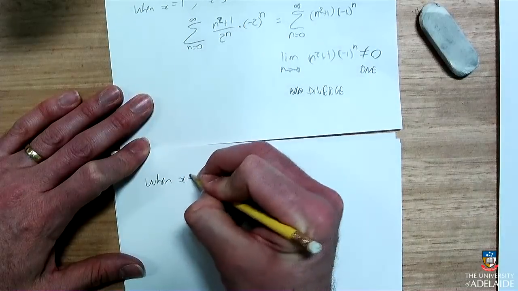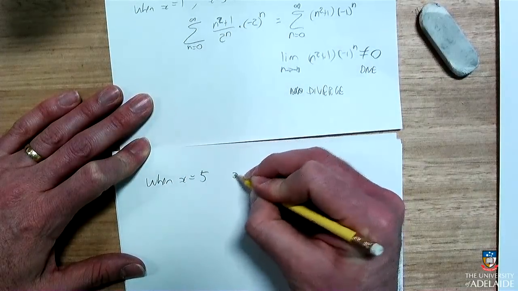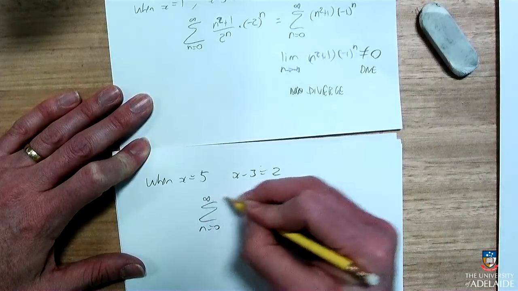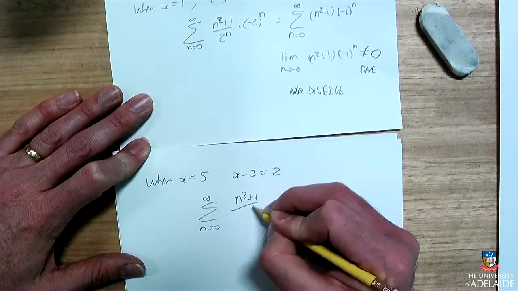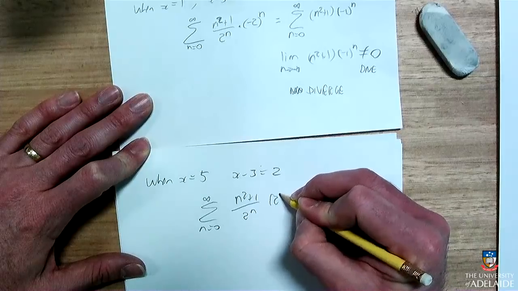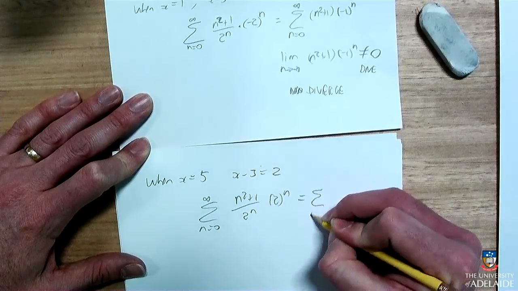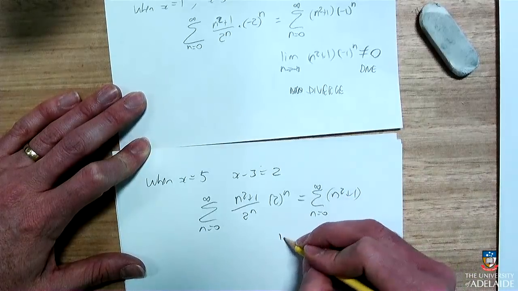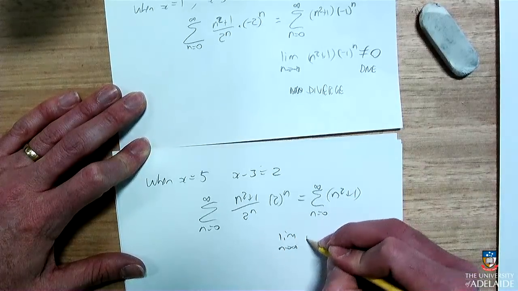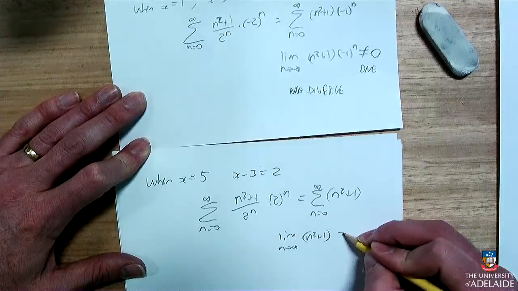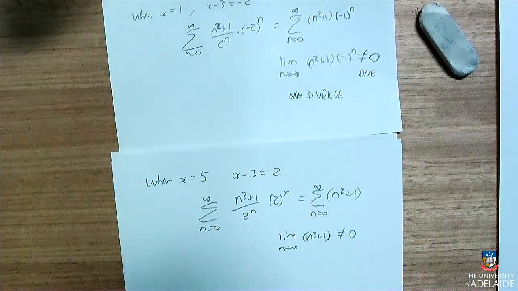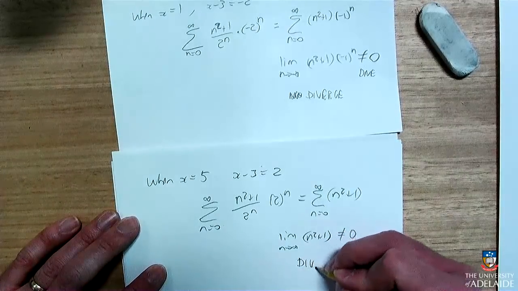And when x is equal to 5, x minus 3 is equal to 2, and we get the sum from n equals 0 to infinity of n squared plus 1 over 2 to the n, times 2 to the n, which is just the sum from n equals 0 to infinity of n squared plus 1. And the limit as n goes to infinity of n squared plus 1 is also not 0, because it's infinity. So this diverges too.